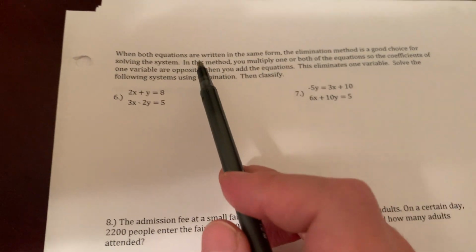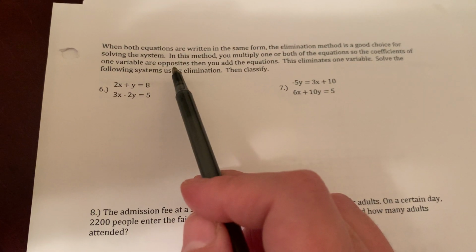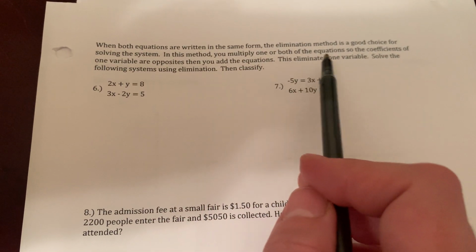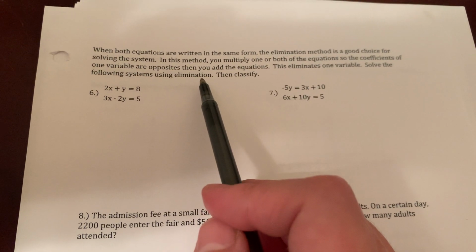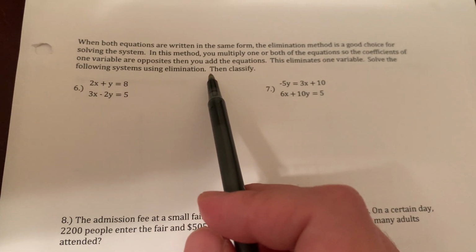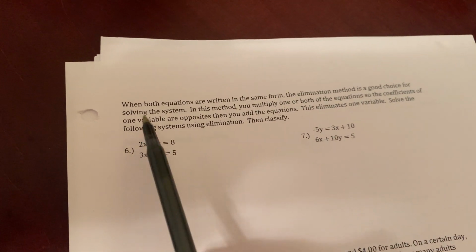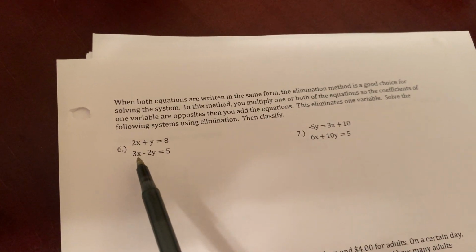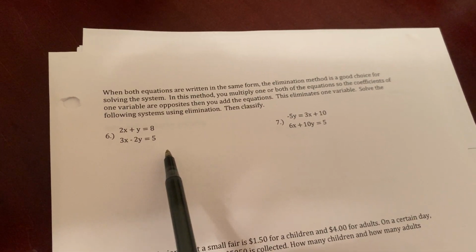So it says, when both equations are written in the same form, the elimination method is a good choice for solving the system. In this method, you multiply one or both of the equations so the coefficients of one of the variables are opposite, and then you add the equations. This eliminates one variable. Solve the system using elimination, and then classify. So are these equations written in the same form? Yes, standard form. It doesn't have to be standard form just as long as they're lined up.